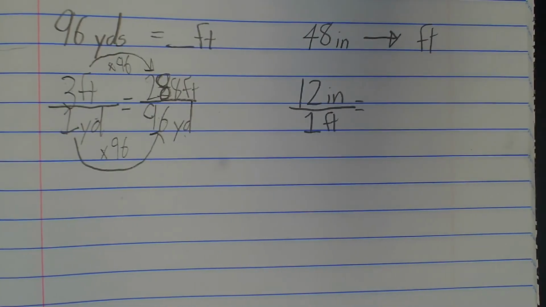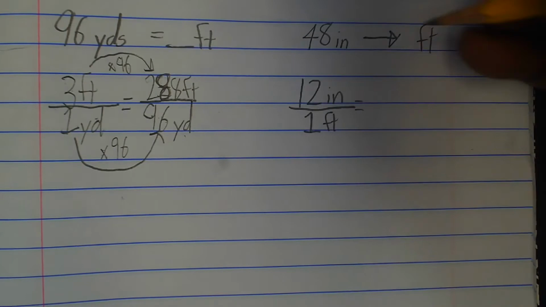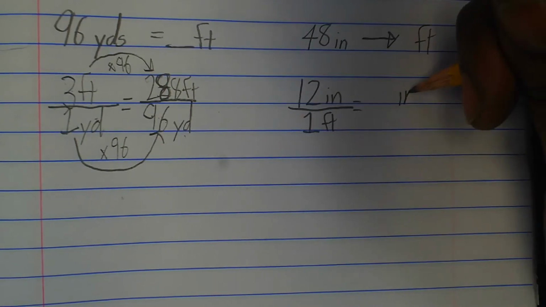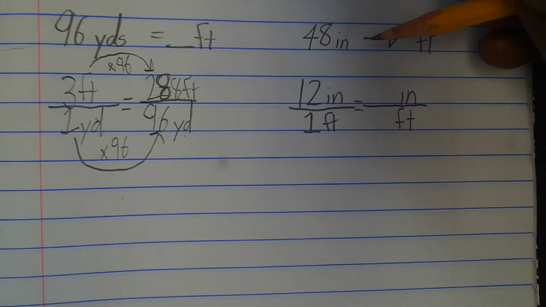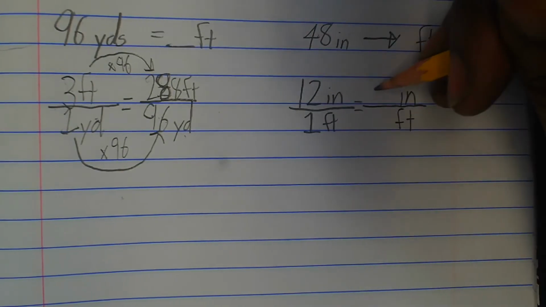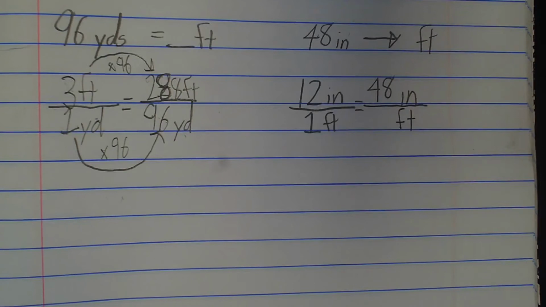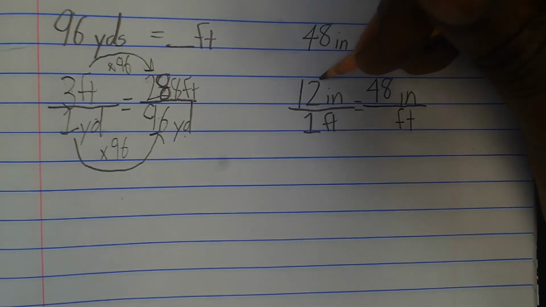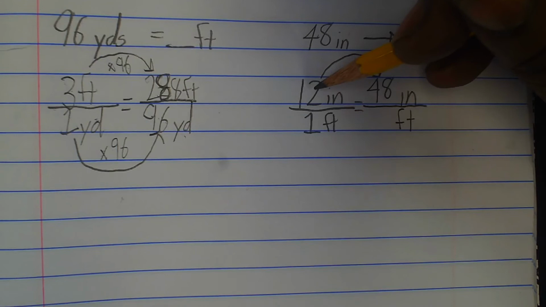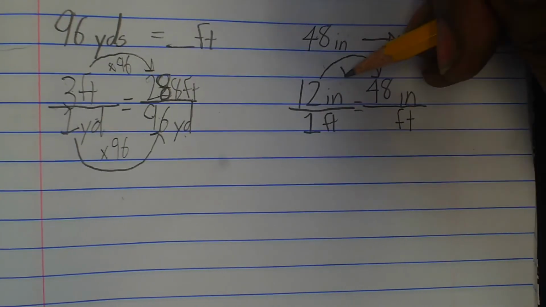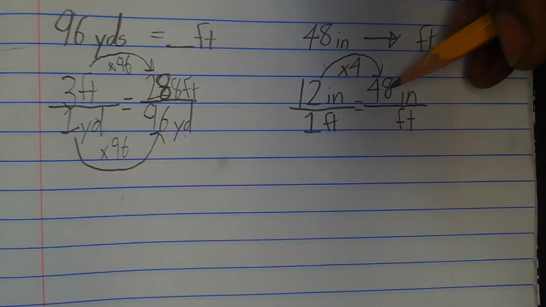All right. So now we're going to write the proportion. Inches will go with inches, and feet will go with feet. And of course, we're changing 48 inches. Now we have to find the relationship between the numerators. If we multiply 12 times 4, that will give us 48.